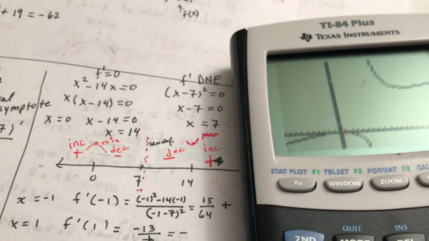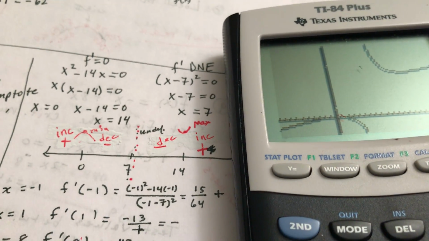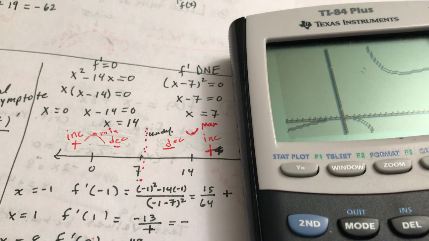Okay, so always take a look if you can, or if you have time, to take a look at your graph. I'll be back.